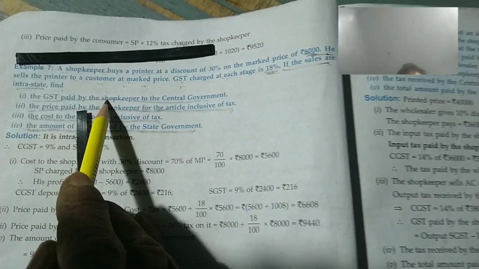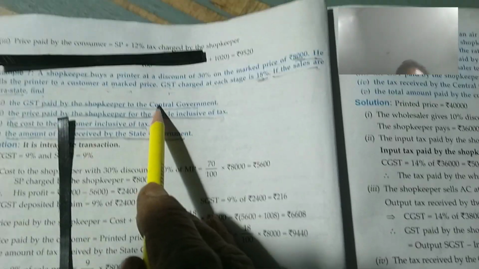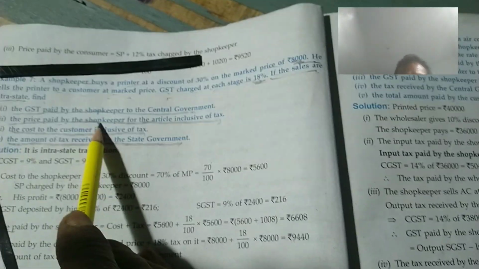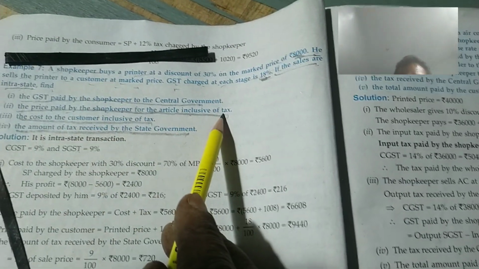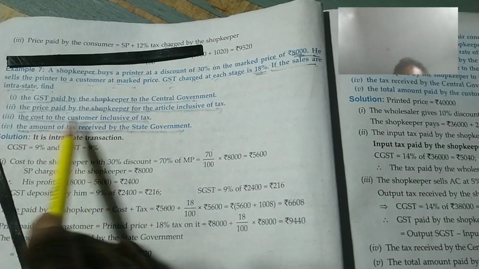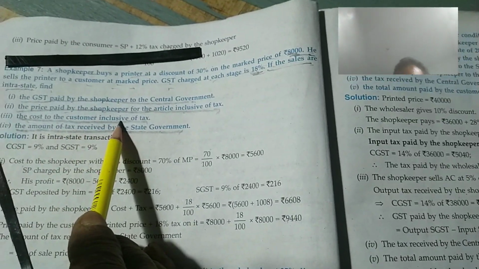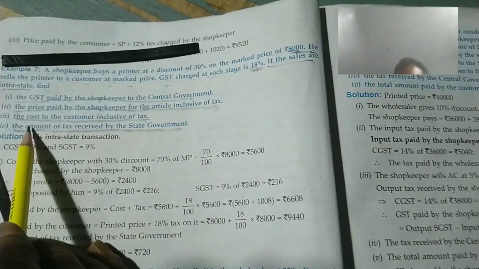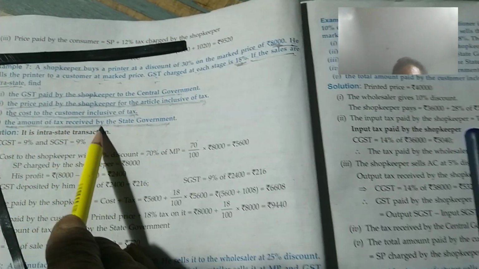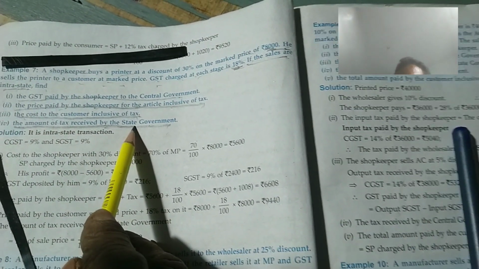The GST paid by the shopkeeper to the central government, and second, the price paid by the shopkeeper for the article inclusive of tax, and the third, the cost to the customer inclusive of tax, and fourth is the amount of tax received by the state government. Now come to the solution.